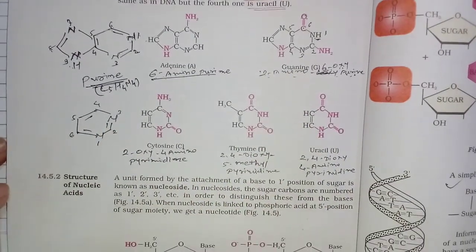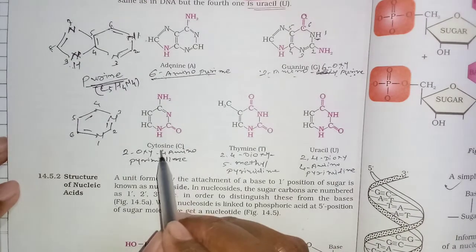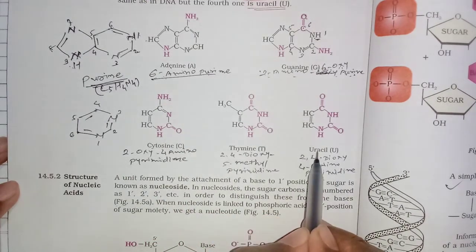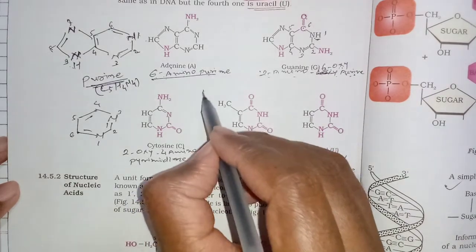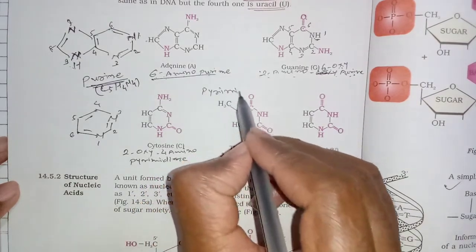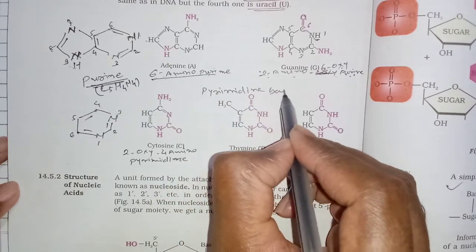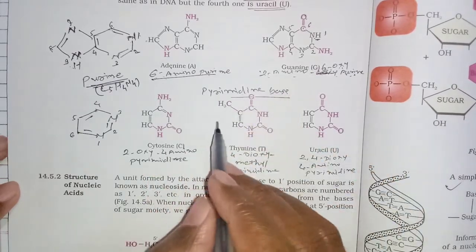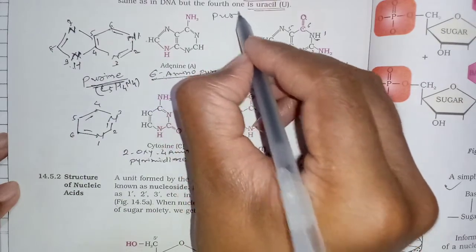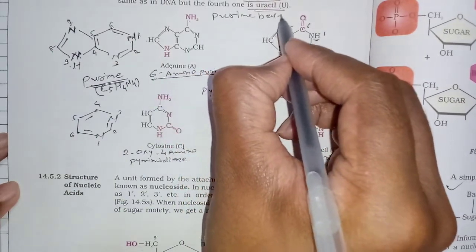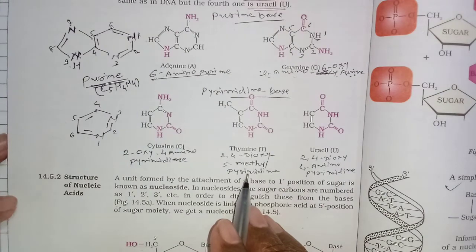Now cytosine, thymine and uracil, they are pyrimidine bases.